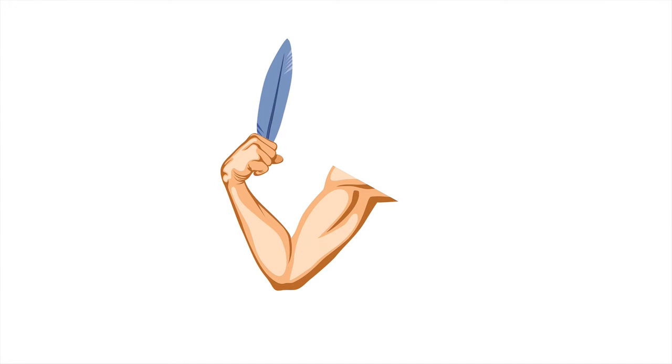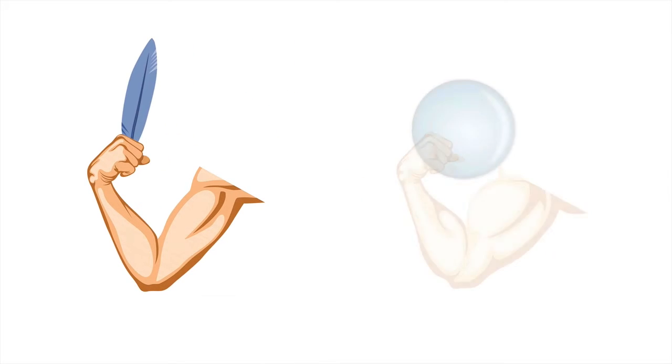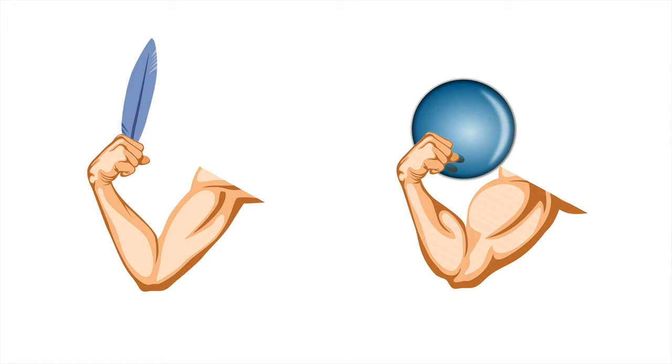Let's say you want to pick up a feather. You can feel that your muscle contracts a little in order to lift your forearm upwards. But now imagine you want to lift a bowling ball. You can feel your muscle working harder, bulging more. So how come your muscle doesn't completely contract all of its fibers or none of them?